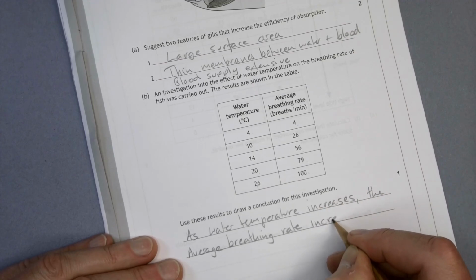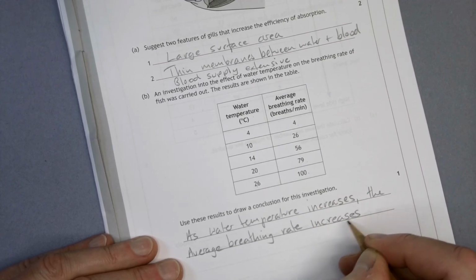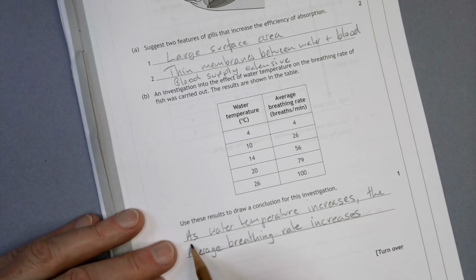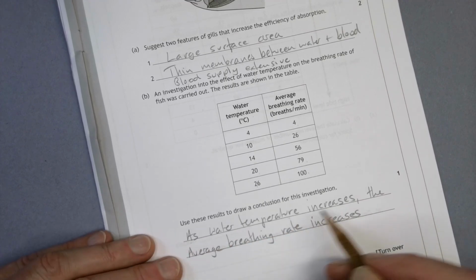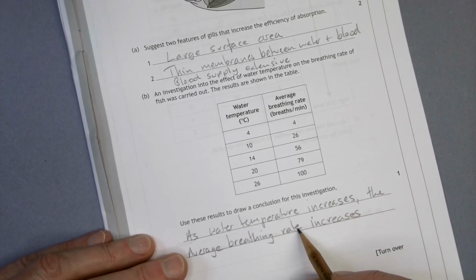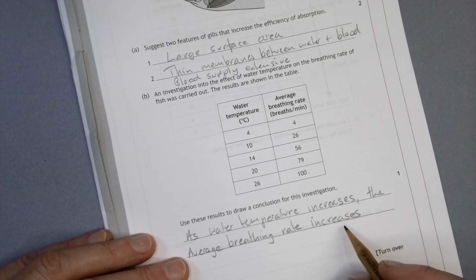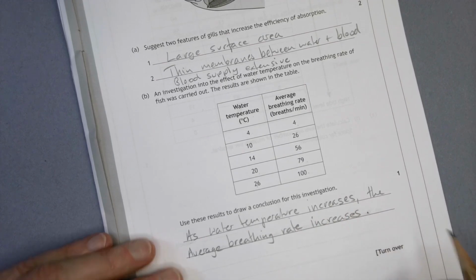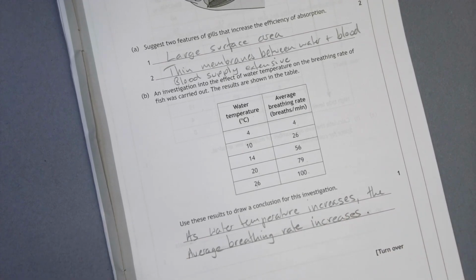Direct relationship, okay? But you can't just write direct relationship. You've got to say what the relationship is using your independent variable, what it does, and the dependent variable, what it does in relation to what the independent variable is doing. That gets you the marks, okay?